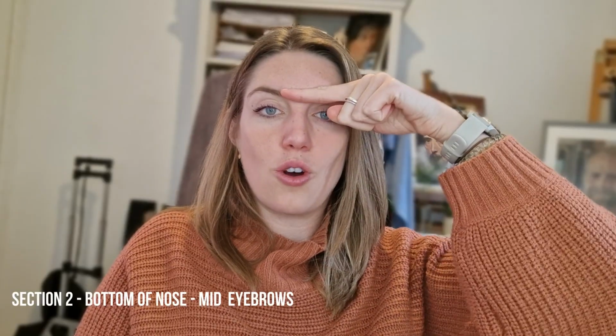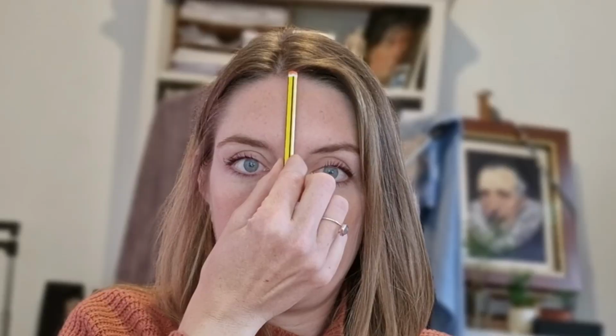Step 1 is to measure your face. Every single face can be broken up into rules of thirds. That means we have 1, 2, 3 sections. So the first section is from the bottom of your chin to underneath your nose. So I'll show you with a pencil. The next section is underneath your nose to your eyebrows. And the final section is your eyebrows to your hairline. Now, some people have fringes, so it does make it a little bit more challenging.